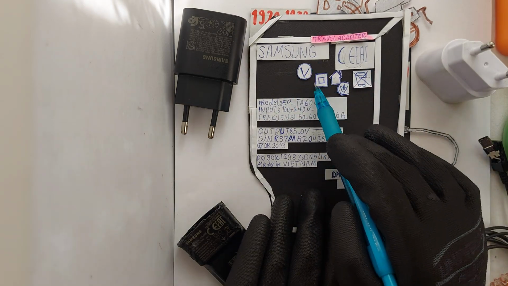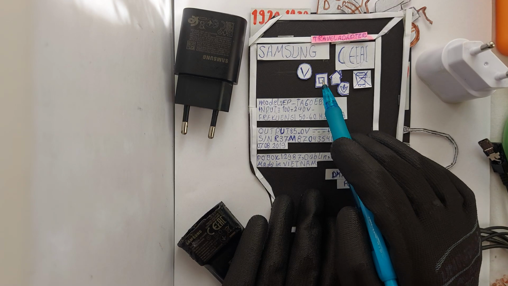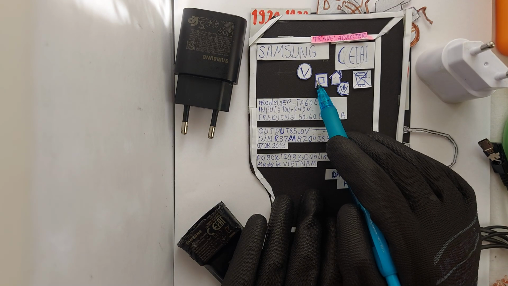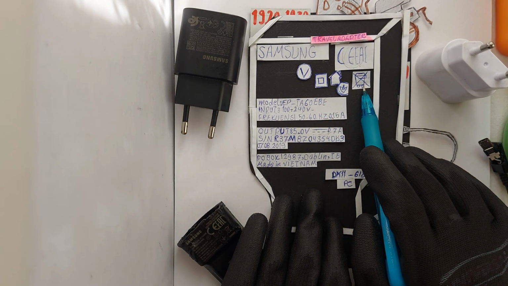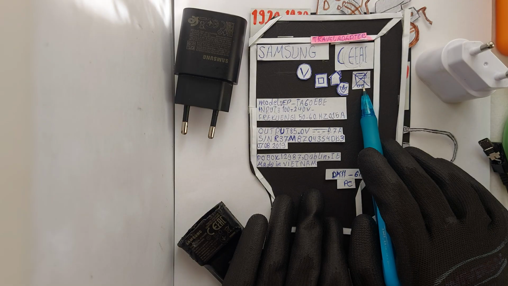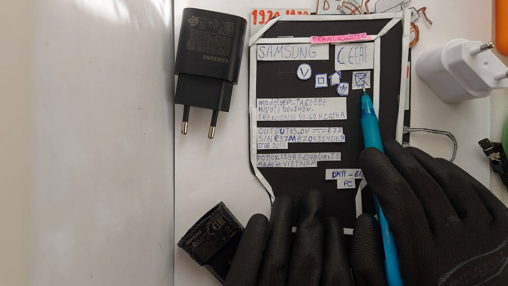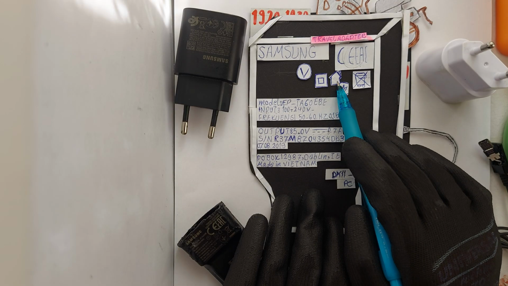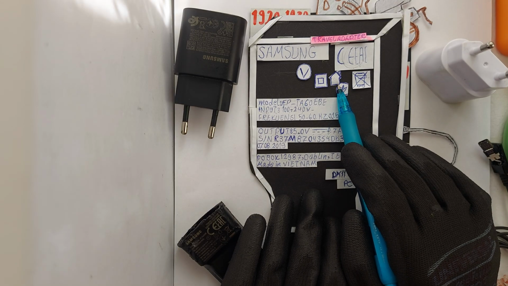We have V symbol, like part of a certification or a voltage indicator. We have here trash bin symbol, indicates the product must be disposed of according to local recycling regulation. We have house with arrow symbol, may indicate suitability for indoor use or represent a return or recycling symbol.